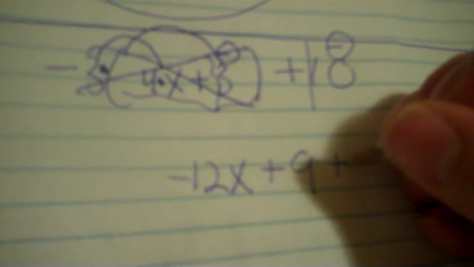Okay. Now you're not done. You can cross out the parentheses and the number that was in front. But you still got something else. You've got a plus negative 10. So just put plus negative 10. So write x down. What do you have multiplied by x? All you have is a negative 12.